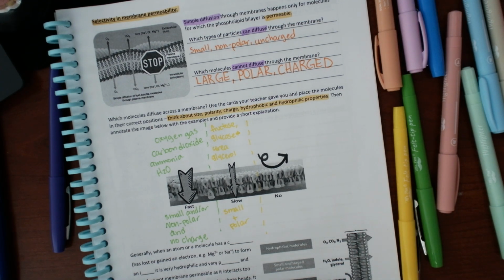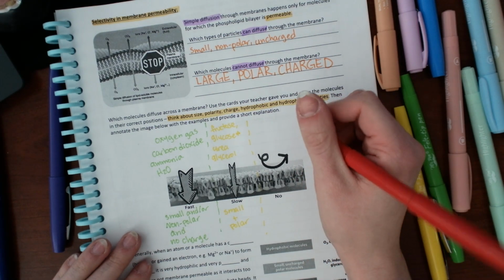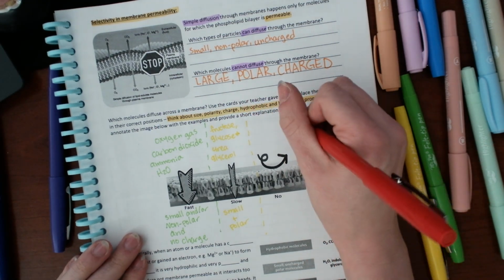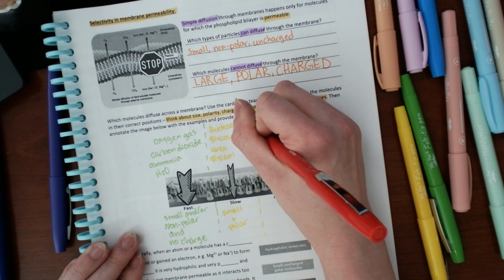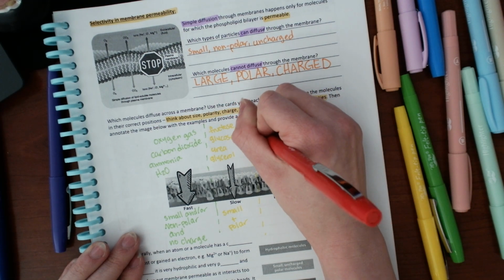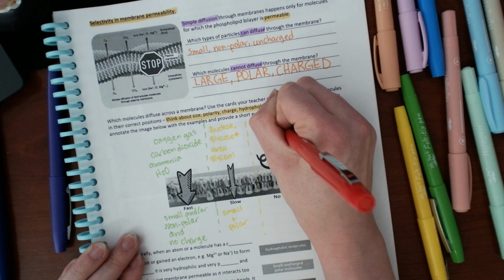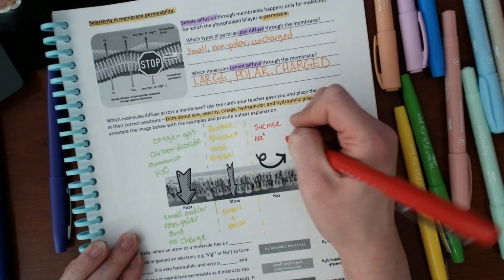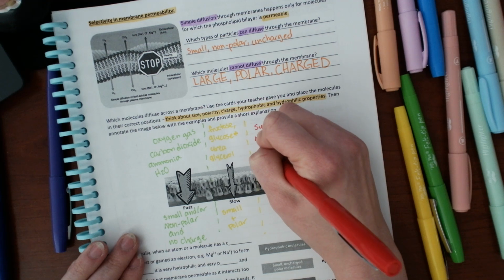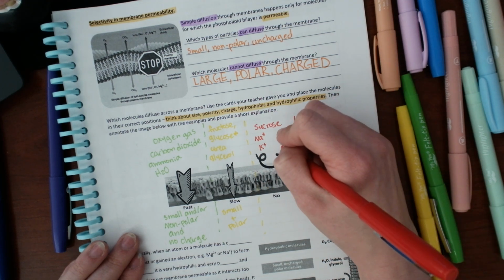And then here are your absolute no-goes. Oh, I feel like the dotted line needs to be here, even though it really doesn't. Sucrose, way too big. Sodium ions, no way. Potassium ions, come on.